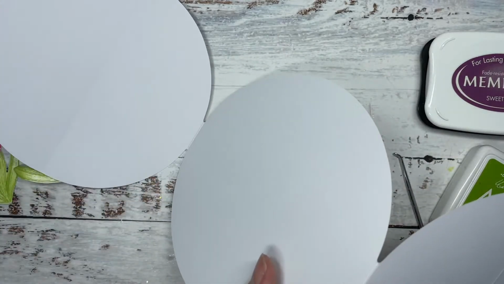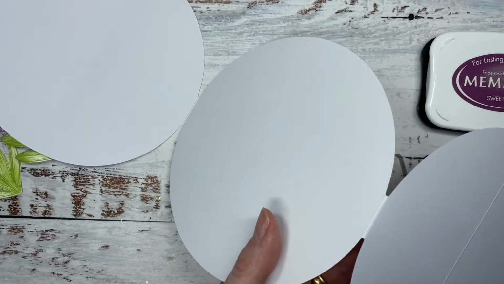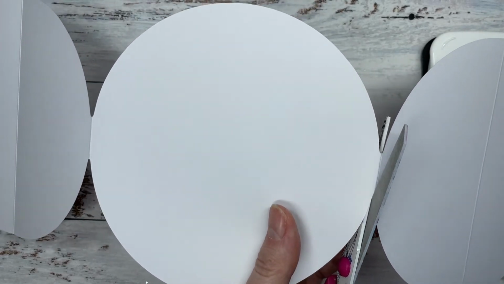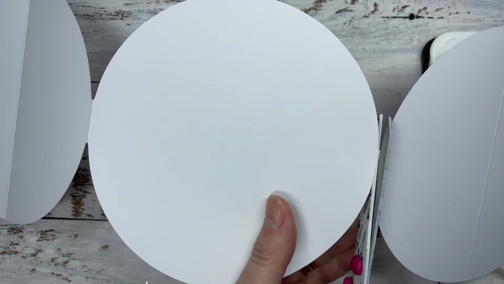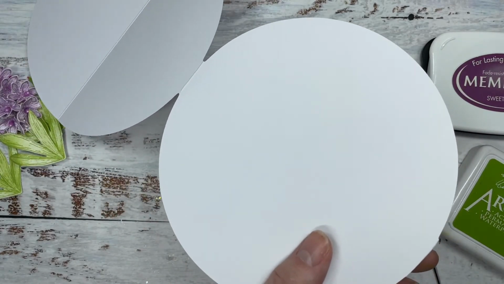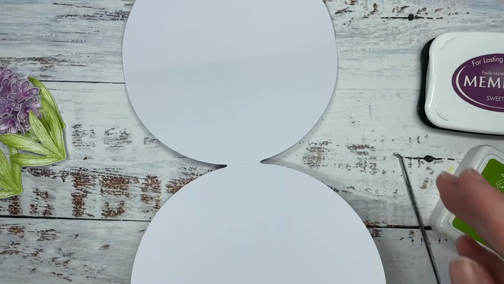What I'm going to do is I'm going to snip one of them off. Now you could snip it off, or you could just glue it together for the bottom base. So we have our easel card.